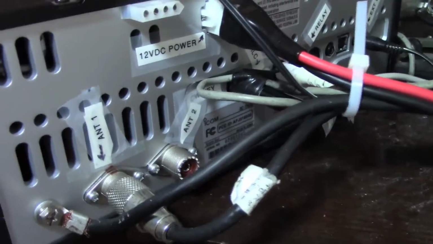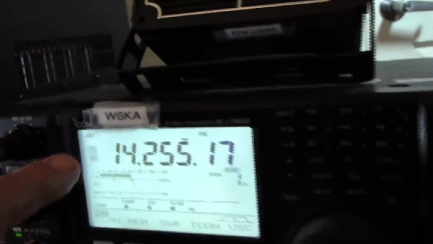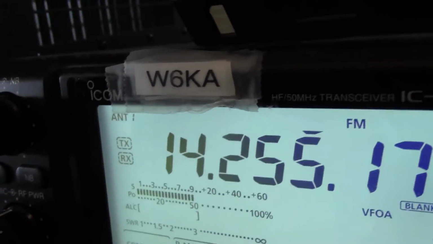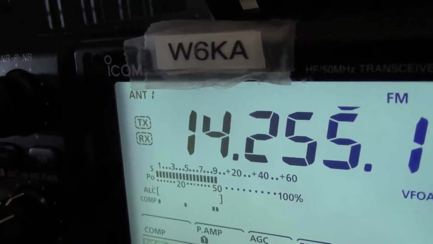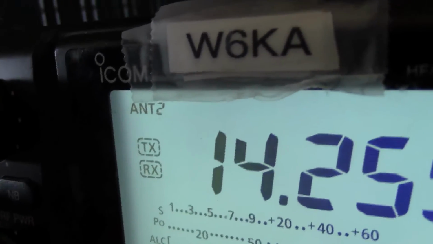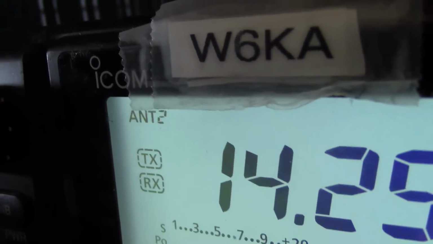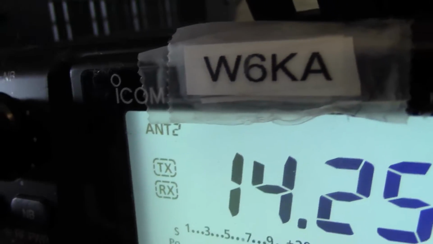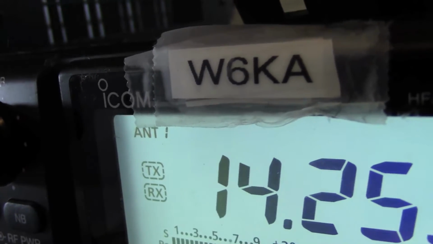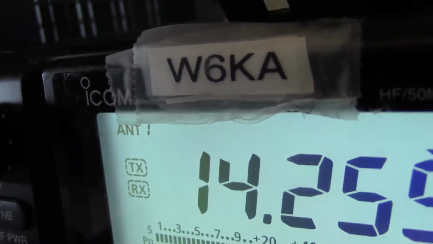If you come around here and look at the icon in this upper left hand corner, you can see that it changes, and if you happen to have it on 2, you won't hear anything and you can't transmit. So be sure not to push that accidentally.